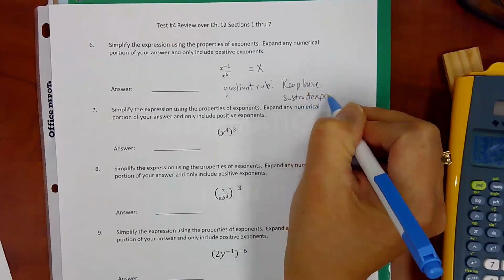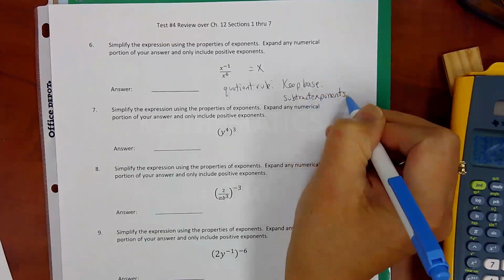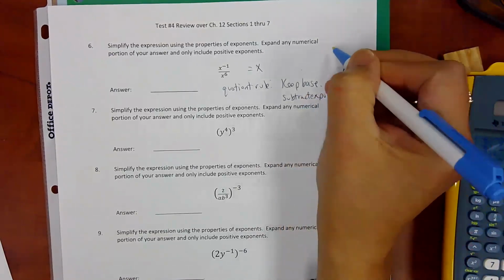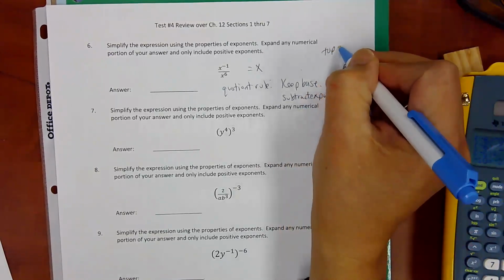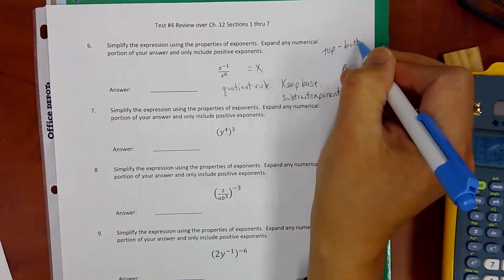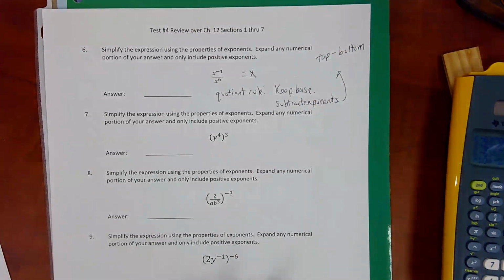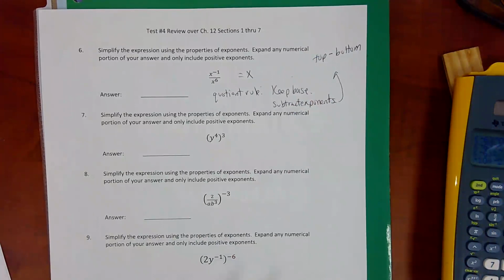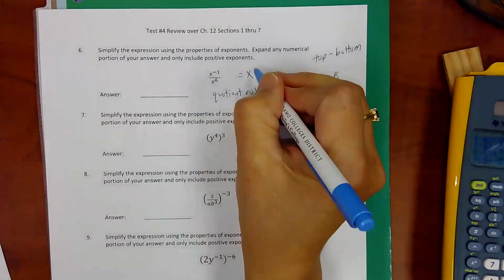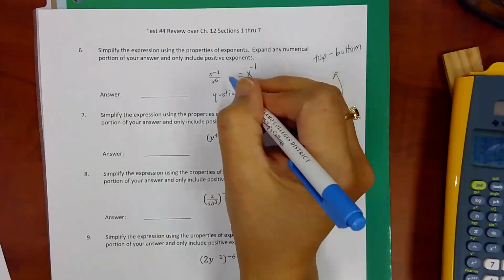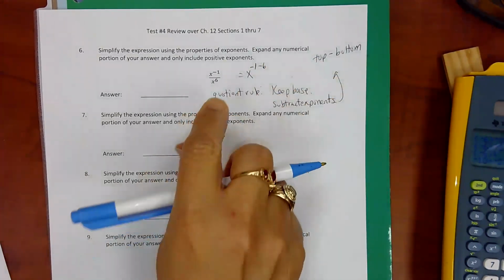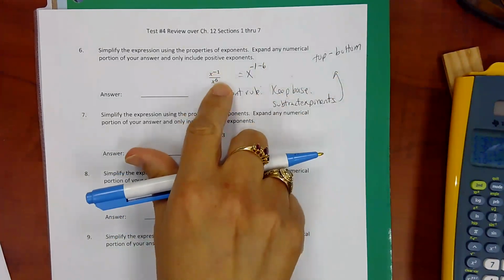And remember, when you subtract, we said top, take away bottom. So that means we have negative 1, take away 6.